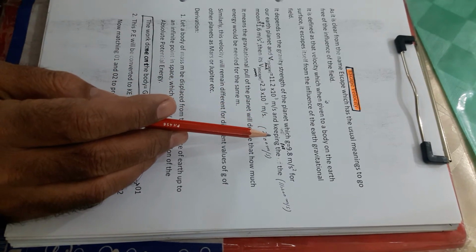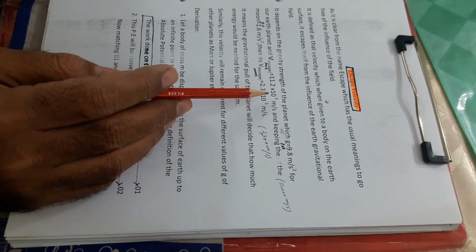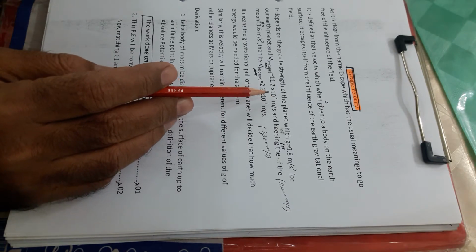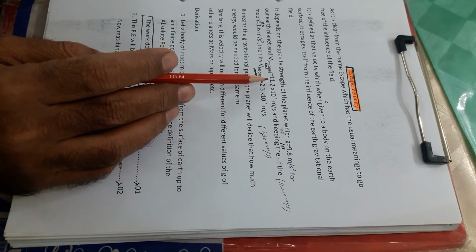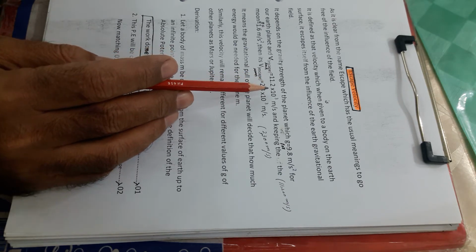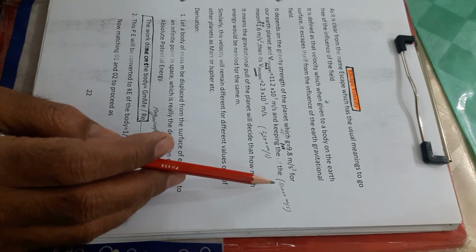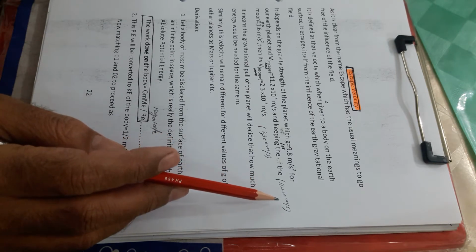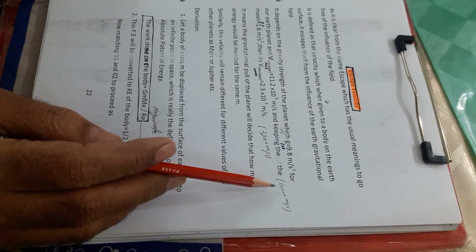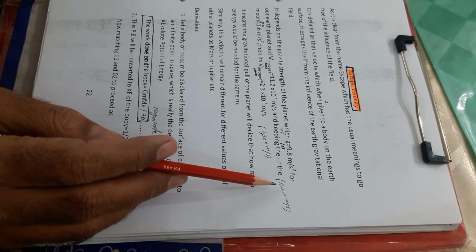And similarly, if you want to convert, 10 raised to the power 3 means 1000, so if you multiply this by 1000 with 11.2, it will straight away give us 11,200 meter per second. It means that this much velocity, when given to a body on the Earth's surface, the body will keep itself free from the gravitational pull of the Earth.